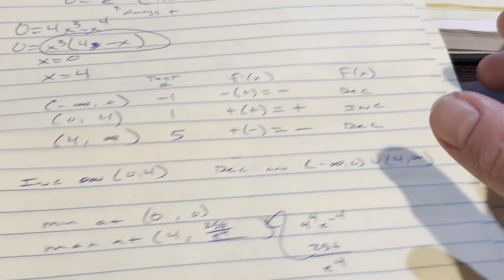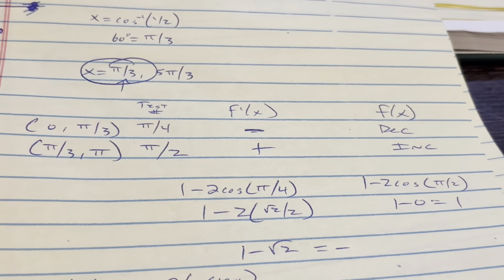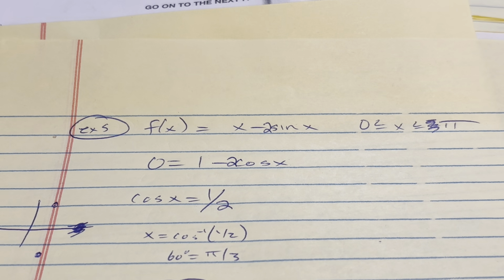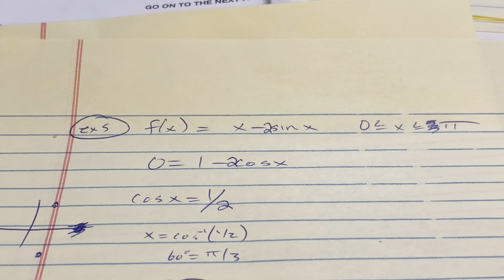Would it be a class if we didn't have a little trig? Here it is. All right, now I had one of these in my notes. I kind of changed it. I apologize, because it was going to be another cosine x equals 1 or something like that. We've done too many of those. So f of x is equal to x minus 2 sine x, and now I'm looking at this interval 0 to pi, not 2 pi.